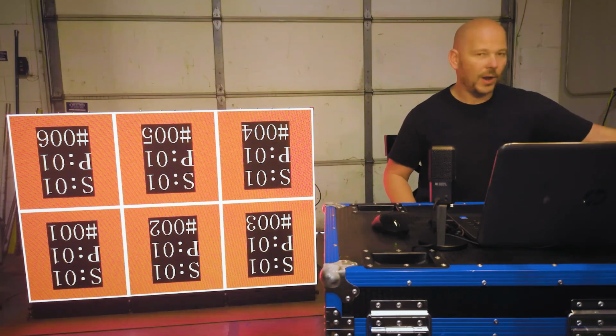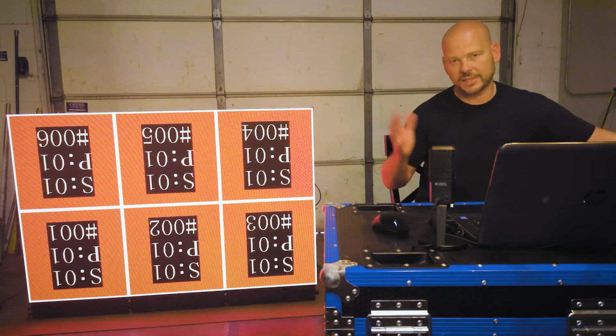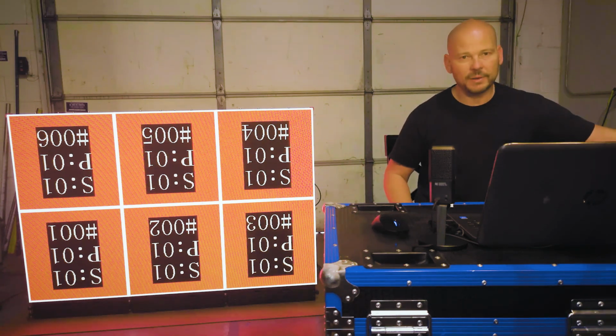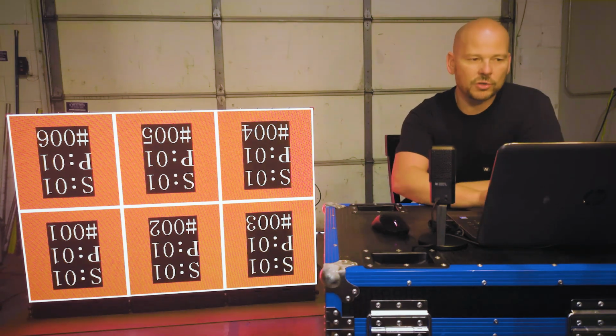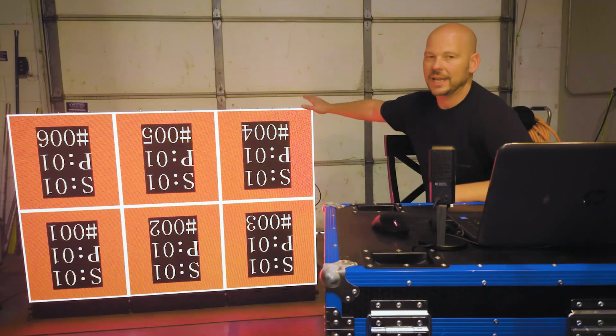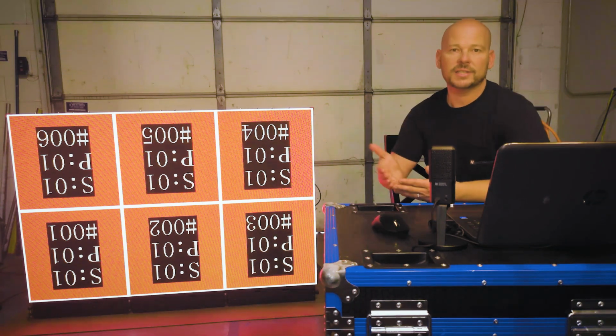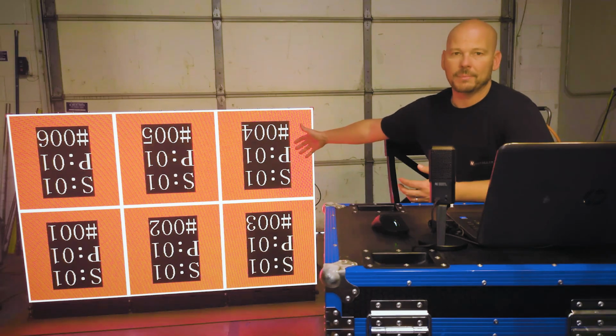If you do it from your controller, that means that test pattern, that red, whatever it is, is coming from your controller. If you do it right here in screen control, it's coming from inside the panel. As soon as I did that, my mapping popped up.